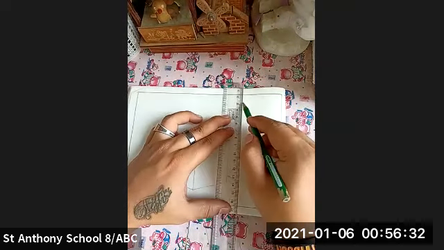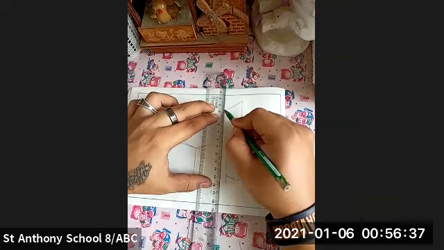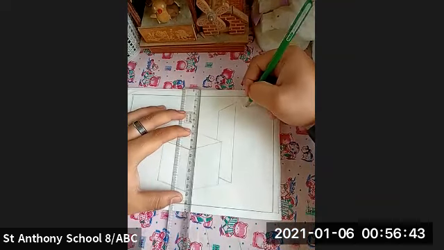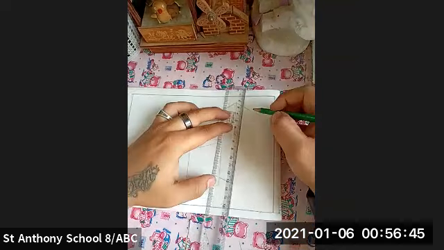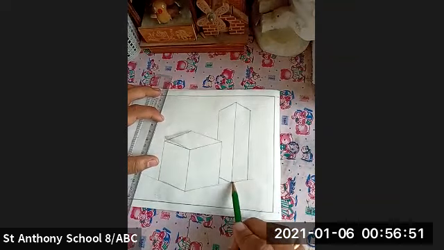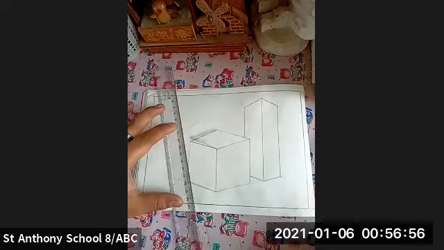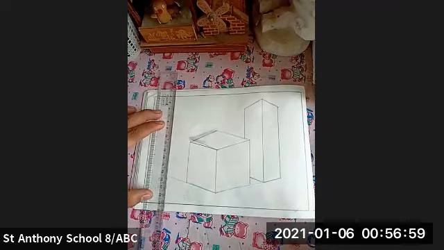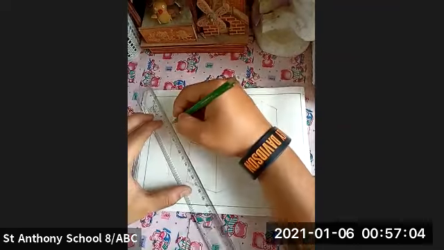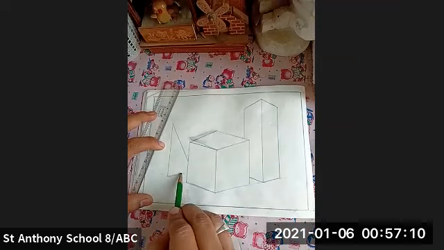Leaving some space. This is the top part of the cuboid, going straight back at this side. Okay, then coming to this part, and this is how I'm doing it. Okay, so this is how I've made the cuboid. Now I'm going to make the triangle. The pyramid which I'm going to draw is right over here, this way. The pyramid is going at the back.